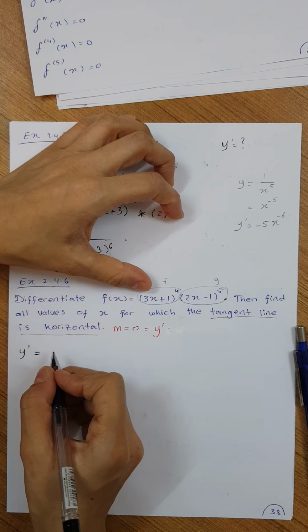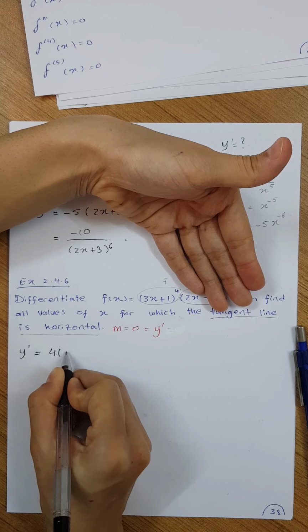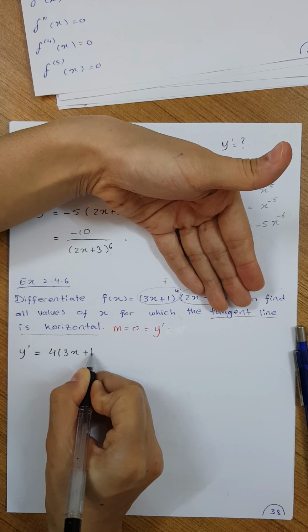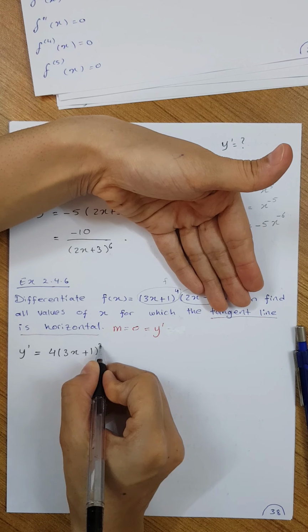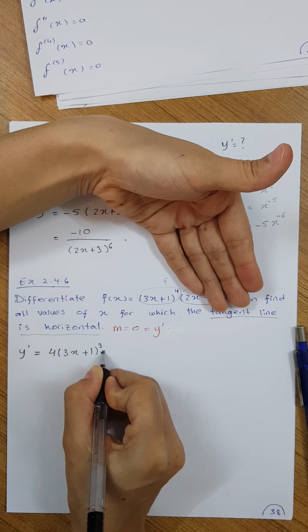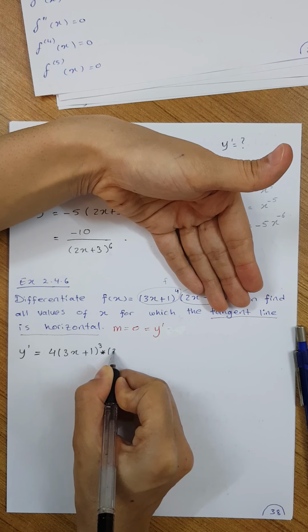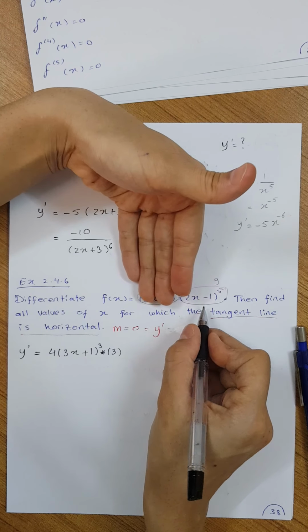The derivative of f is equal to what? Derivative of f is equal to 4 multiplied by 3x plus 1 to the power of 3. Okay, 4 comes down, 4 is decreased by 1, it's 3, and then multiply with the derivative of inside, that's equal to 3. Derivative of this one is equal to 3, and then multiply it to g.